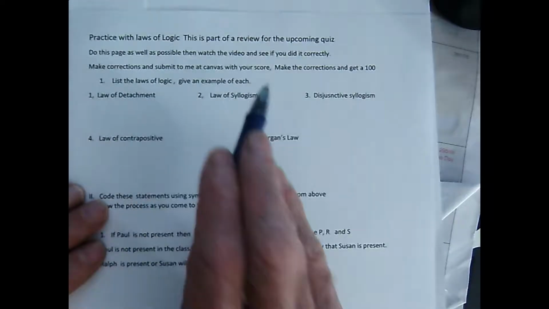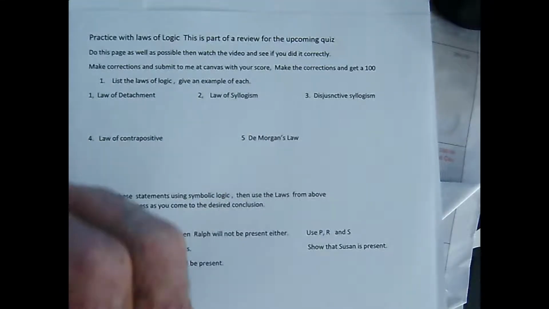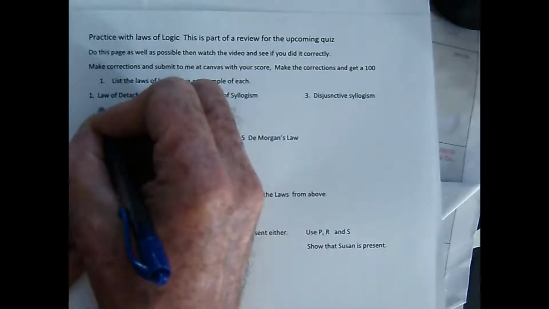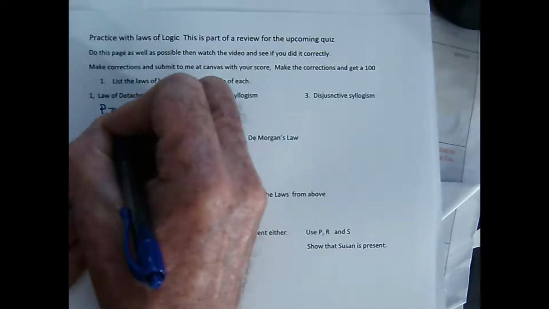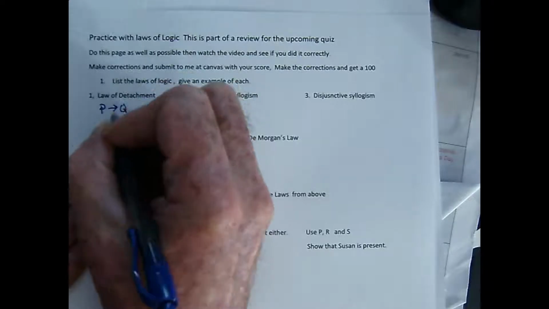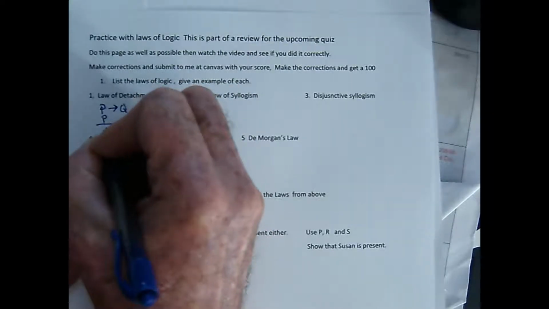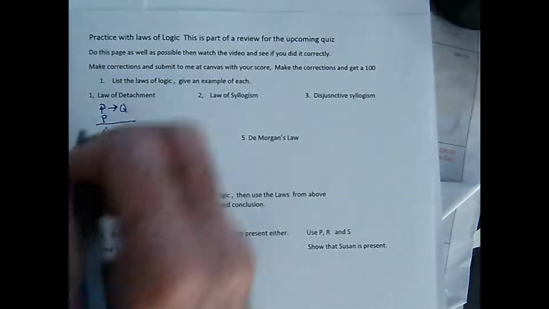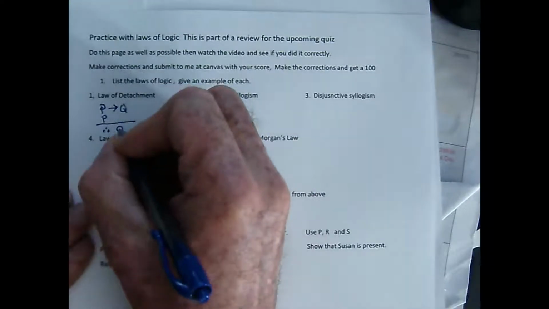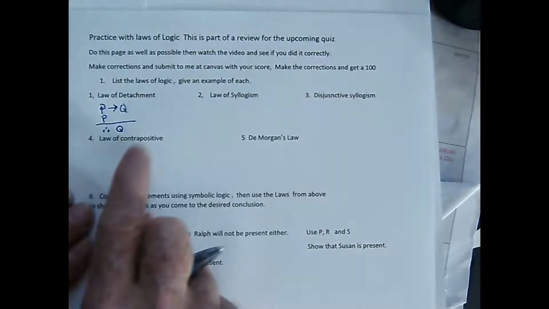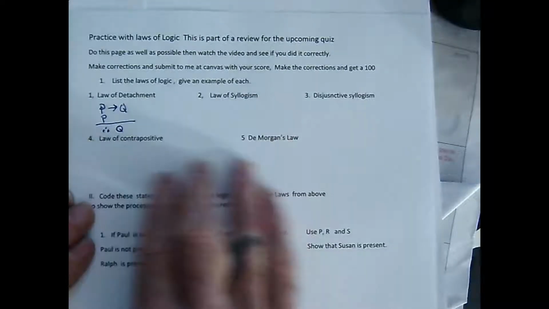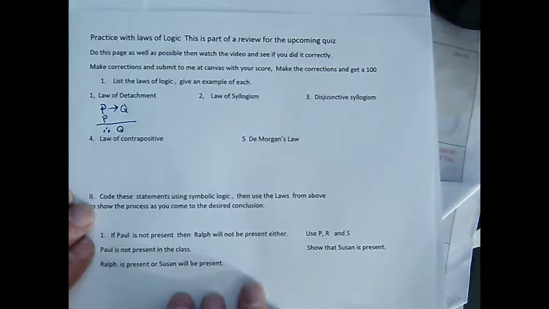I'm going to give an example of each, just the same kind of examples I showed you before. For the law of detachment, if P then Q, we know that P is true. Therefore, what conclusion could you draw? I hope you recognize that we would draw the conclusion Q. That's just a statement of the law of detachment. I want to lay those laws out here before we're asked to use them on the bottom of the page.